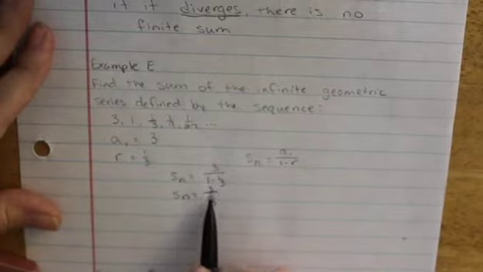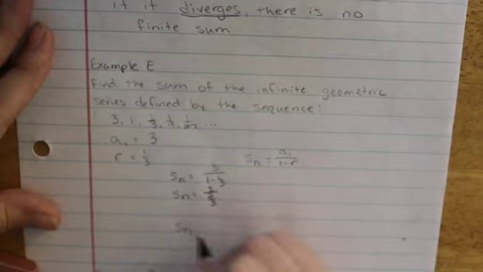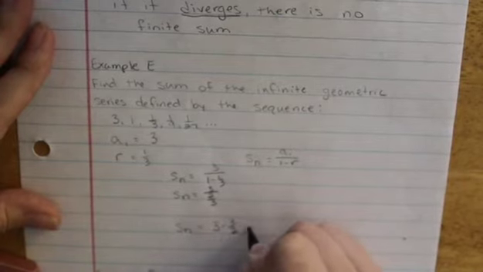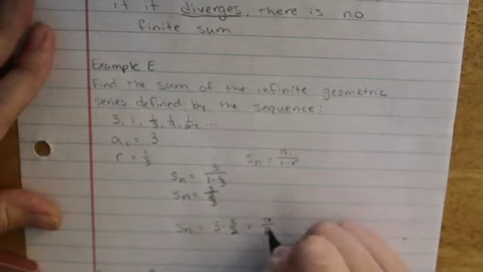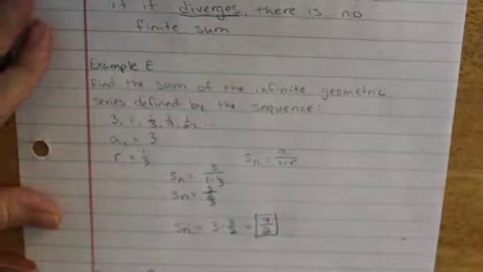I can keep the first, change the symbol from division to multiplication, and flip the second, and I end up with S sub n equals 3 times 3 over 2, which is going to give us 9 over 2 as our answer for that. Okay, pretty quick compared to the stuff we were doing before.